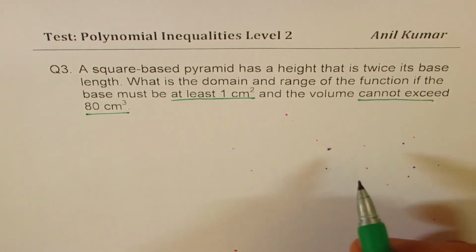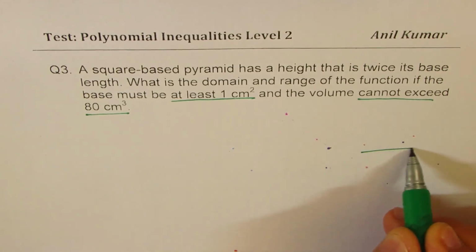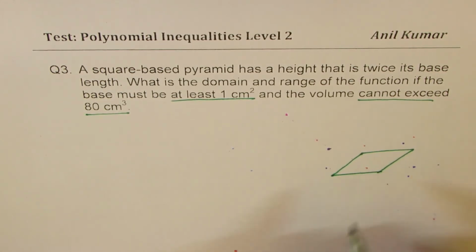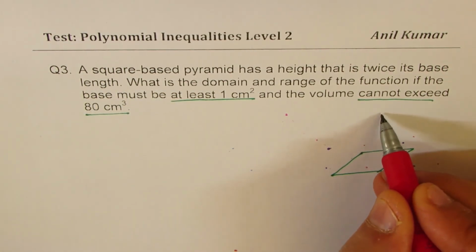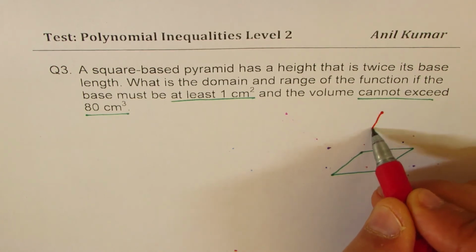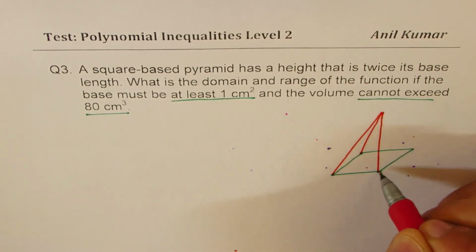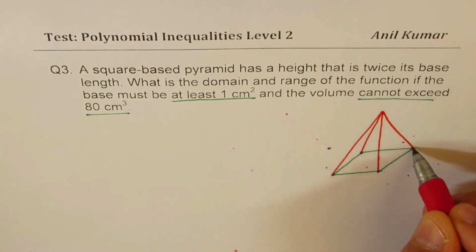So let's try to understand what the question is. Let's say we have a square base, that is the base square, and a pyramid. So we'll take a point on top and join it with these points. So we get a square-based pyramid. Now, what is the expression for volume?